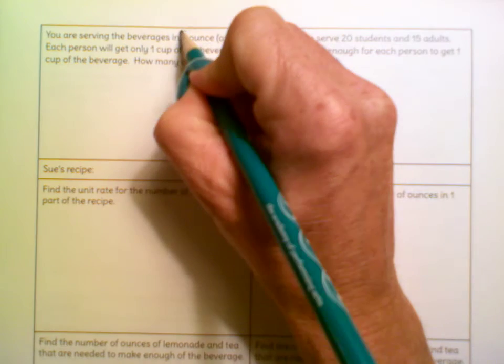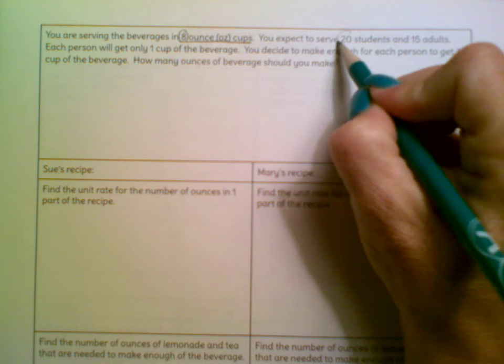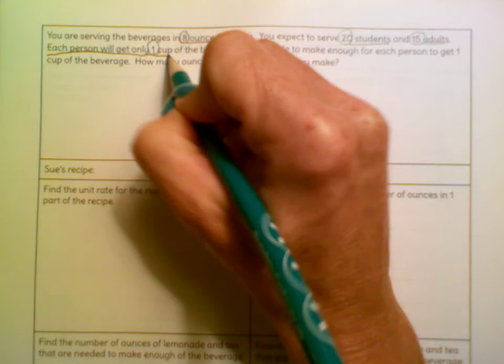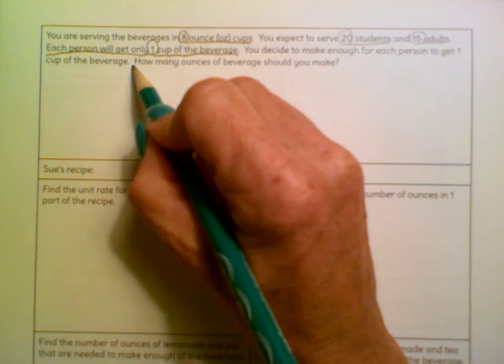We are serving the beverages in 8-ounce cups. So this is kind of a big deal here, 8-ounce cups. You can expect to serve 20 students and 15 adults. Each person will get only 1 cup of the beverage. We're going to make enough for each person to get just 1 cup. So we're not going to make any extras. So here's our question. How many ounces should you make?